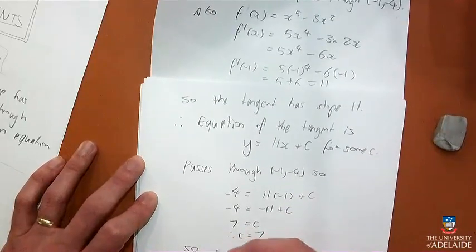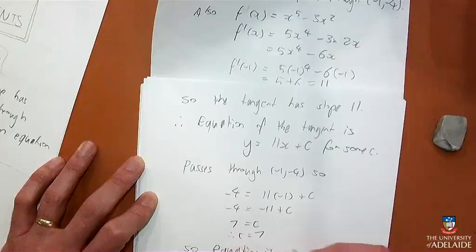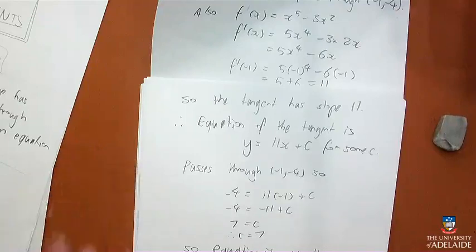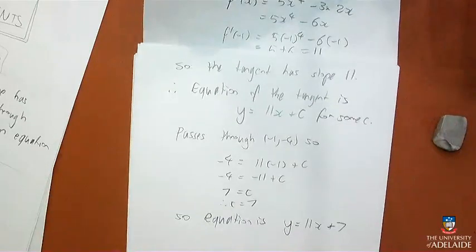And so the equation is y equals 11x plus 7. They won't always work out to be whole numbers. They do today. Okay. So that's generally how the process works.